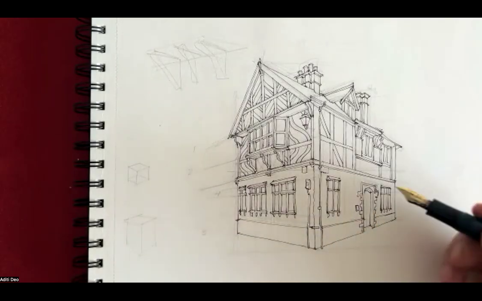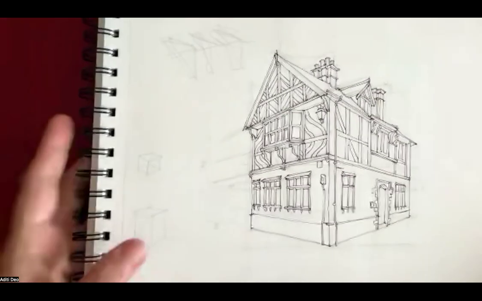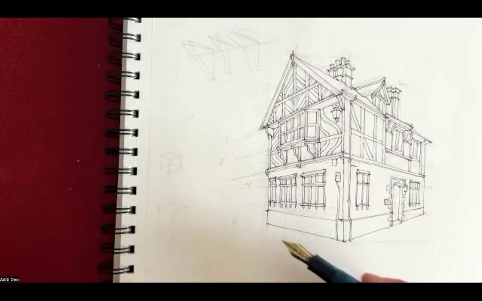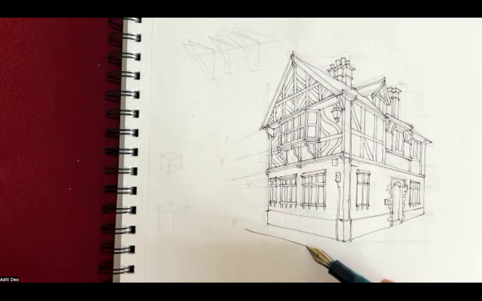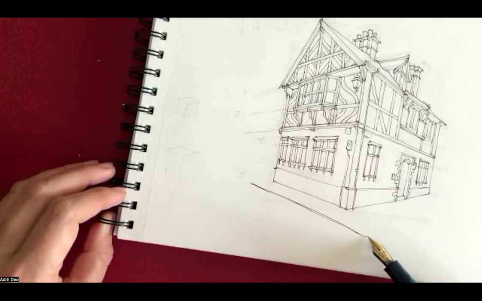There is a mailbox here, a few other things here and there. And I generally like to put in some sense of environment. So I will make this pavement. Maybe even extend it a little to this side.